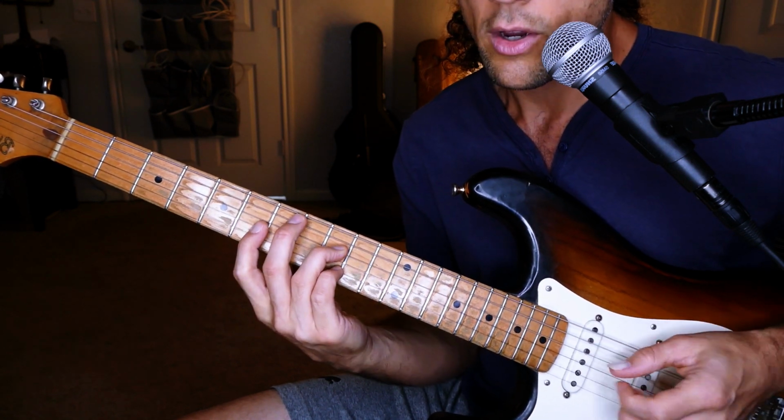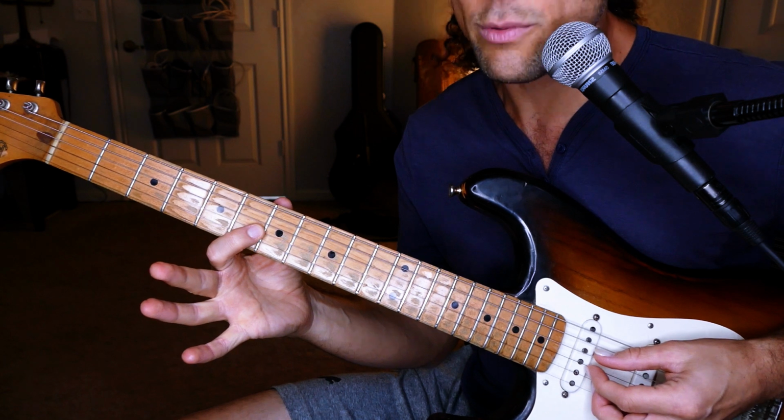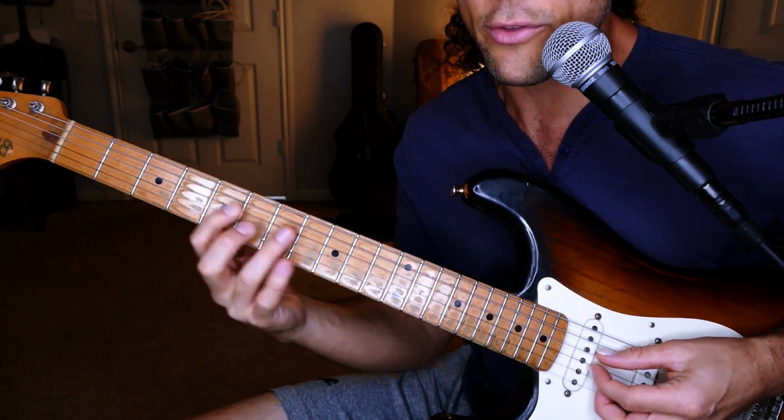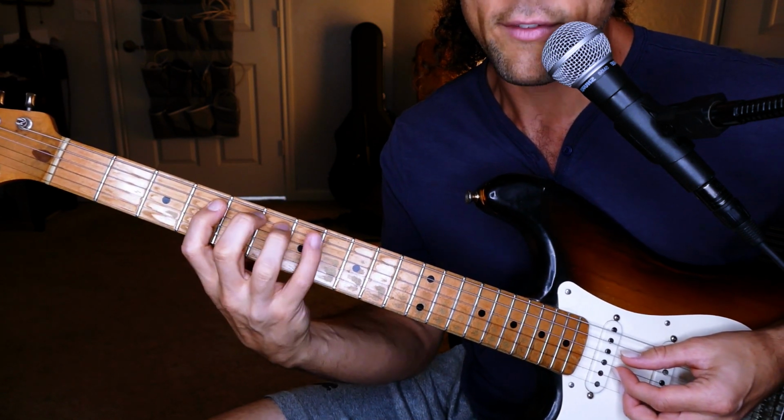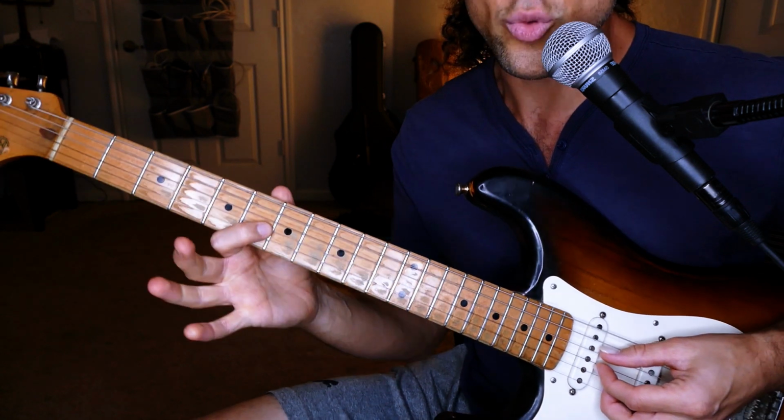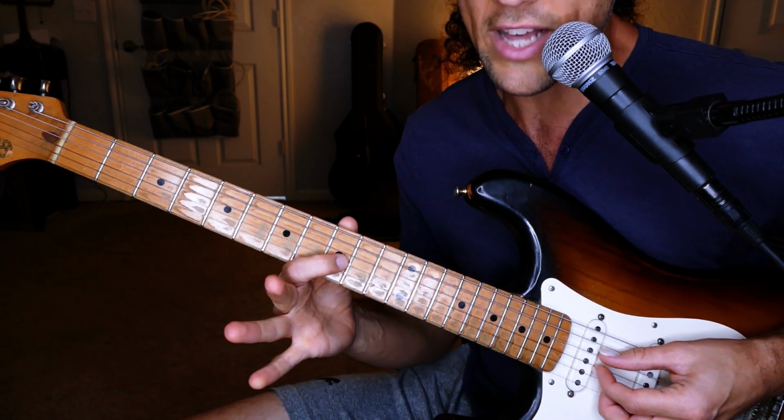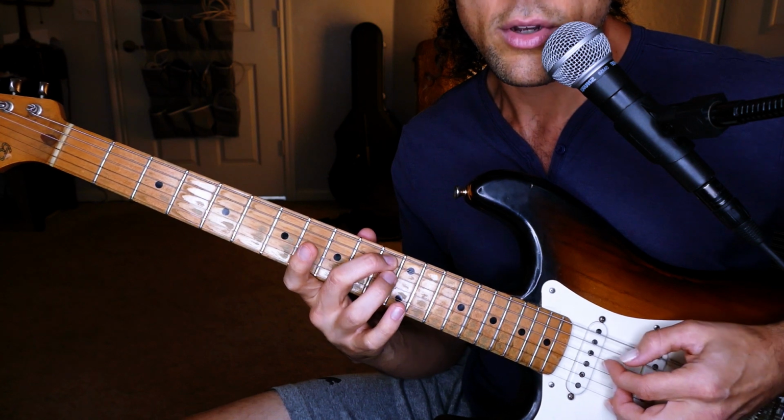Let's keep going, right? That's my 1. That's moving to flat 3. What's the distance between 1 and flat 3? Already figured it out down here. 1, flat 3, pointer, pinky's worth. Here's 1, flat 3, pointer, pinky's worth. So that note is happening. So we've got these 2, and then that note.